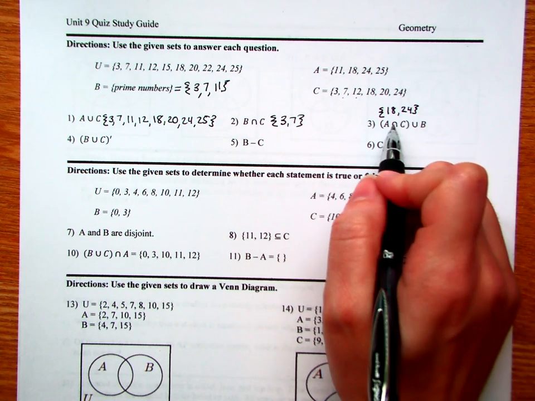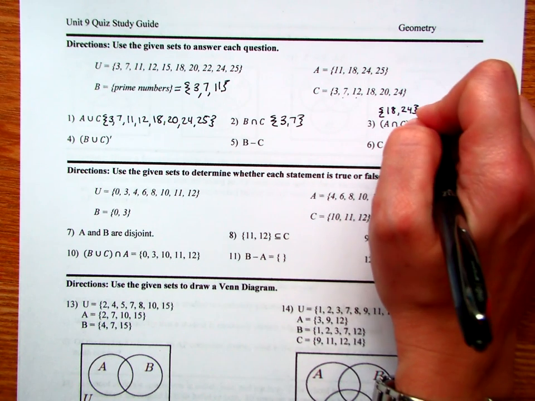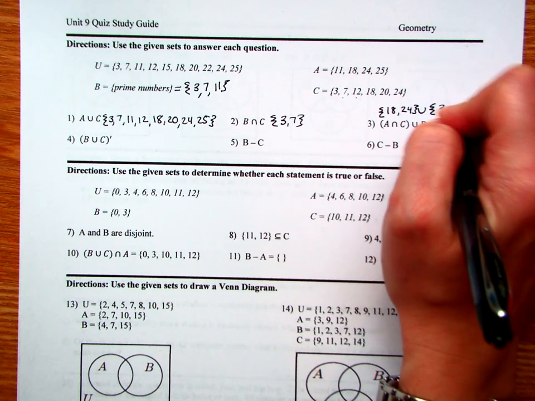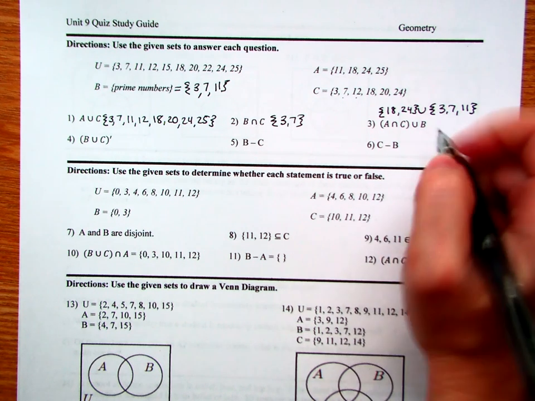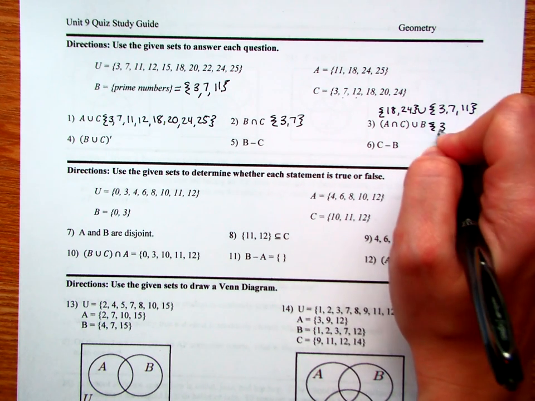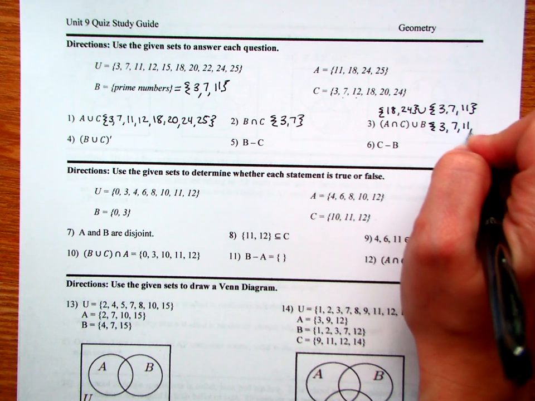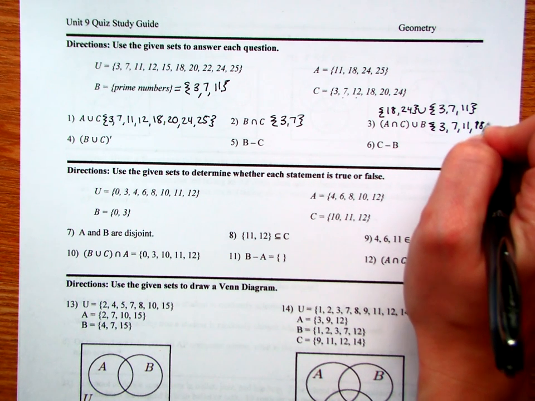So that is going to represent this, and we're going to do that with the union of set B. Set B was 3, 7, and 11. So that means we put all these numbers together in numerical order. So that would be a 3, 7, 11, 18, and 24.